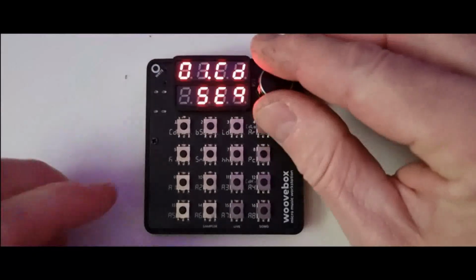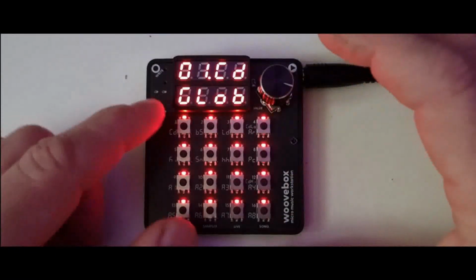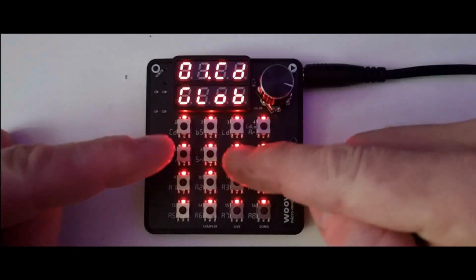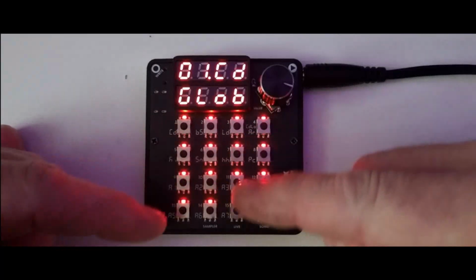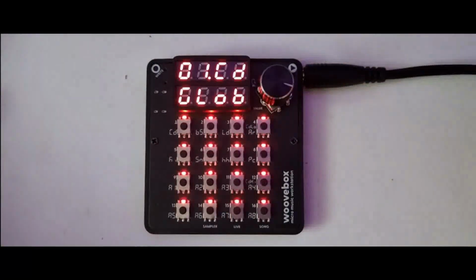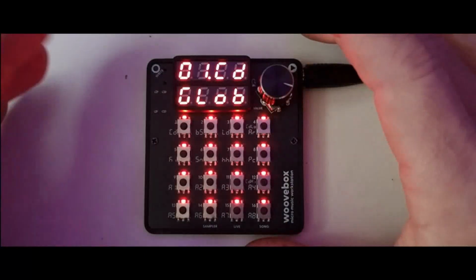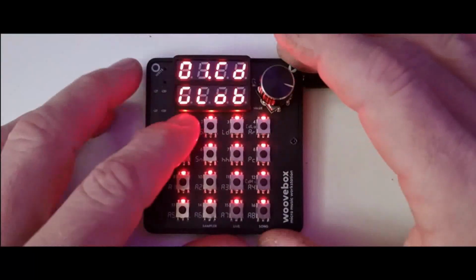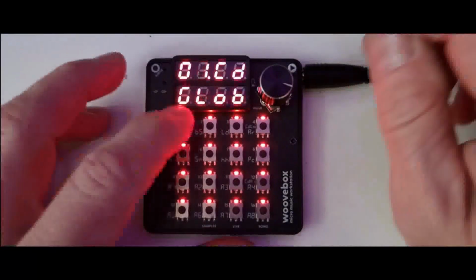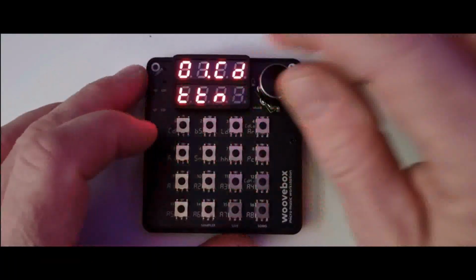So the global page is reasonably straightforward, and I'll go through each of these in order. Remember, any of these lit up buttons mean there is some parameter on there that we can change. I've got a completely blank song at the moment. I'm going to put some notes in to explain a few things in a minute. So the first one is pretty straightforward: master volume, and that is the master volume for this track.